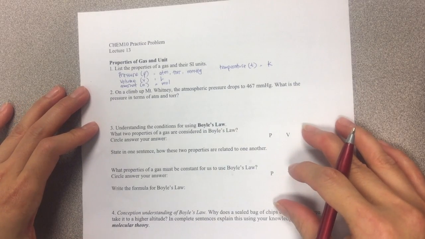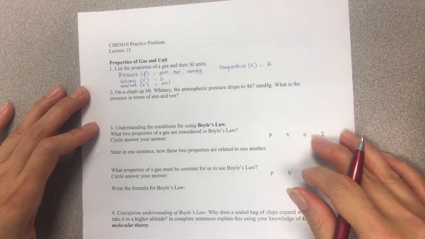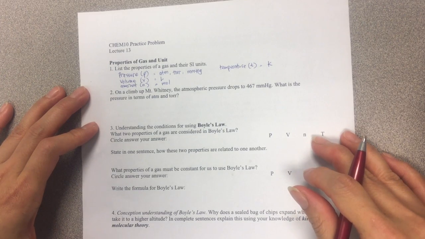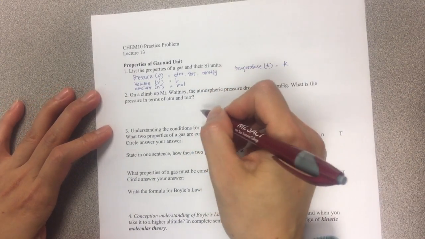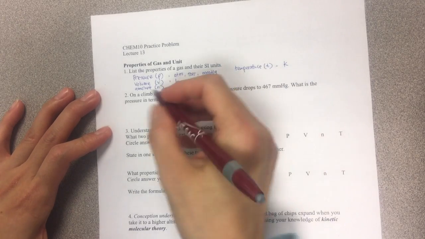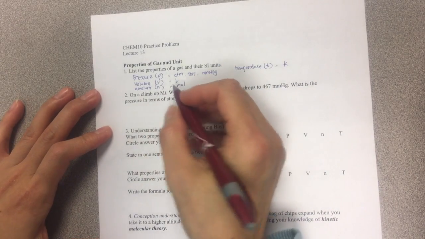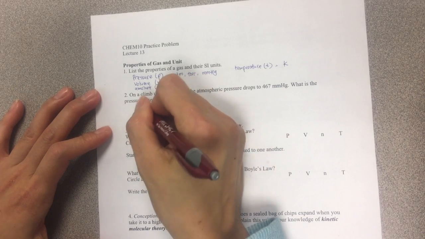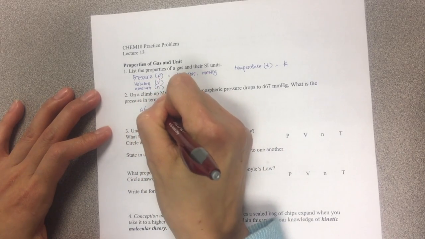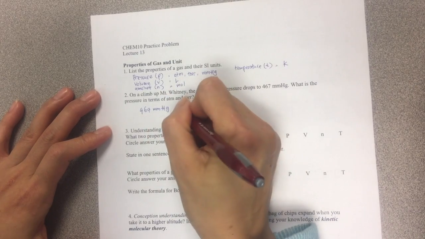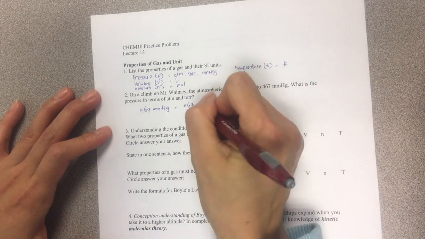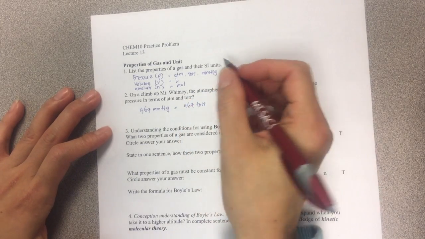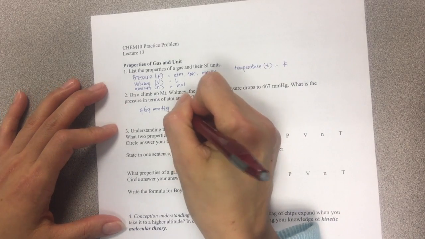Number 2. On a climb up Mount Whitney, the atmospheric pressure drops to 467 millimeter mercury. What is the pressure in terms of ATM and torr? So for torr, it's just the same amount, because 467 millimeter mercury is 467 torr. Millimeter mercury and torr are the same unit.